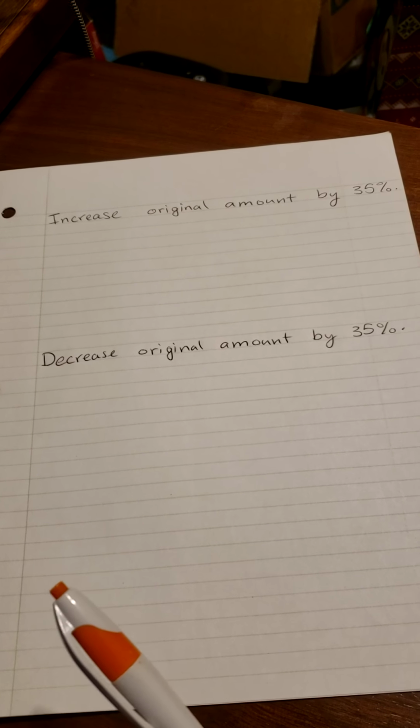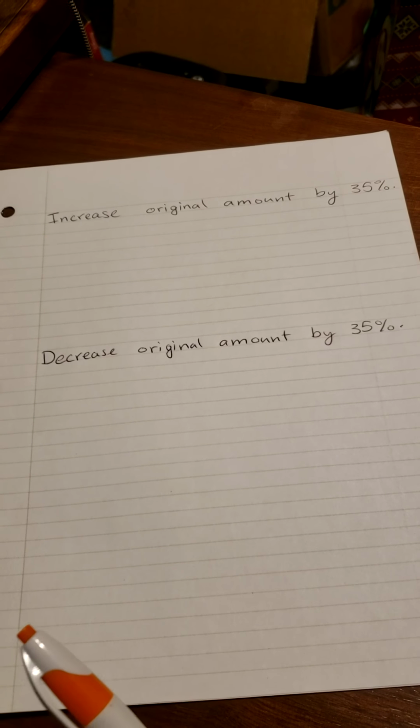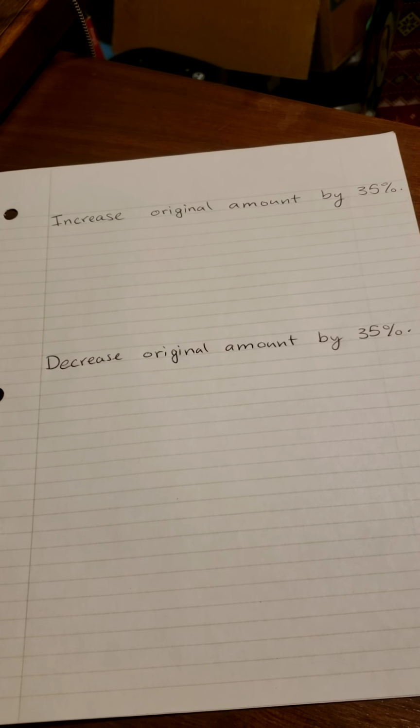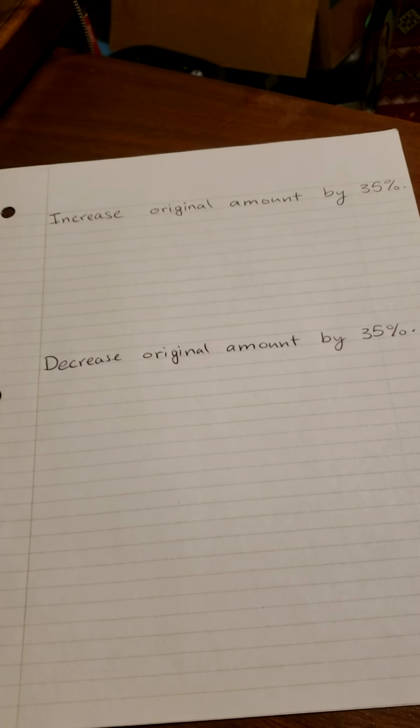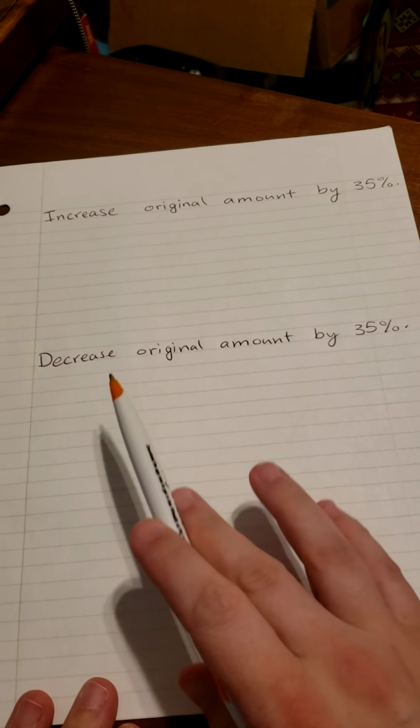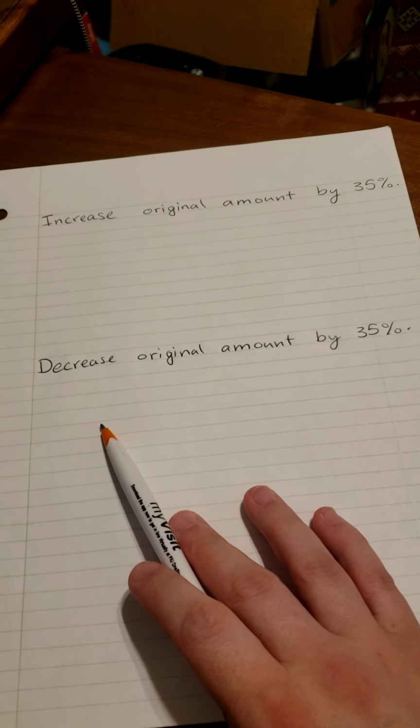And these questions often have some scenario, you're selling something and you're going to increase the amount you're selling something by a certain amount, or maybe you're going to put something on sale and you're going to decrease the original amount so that it's costing less.